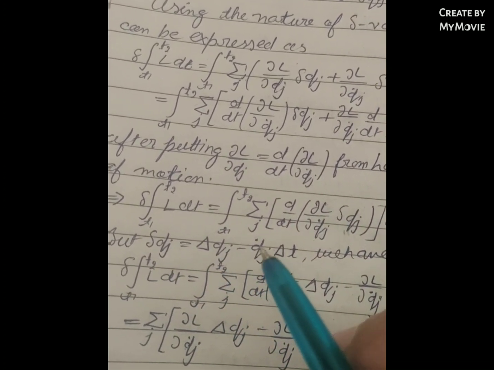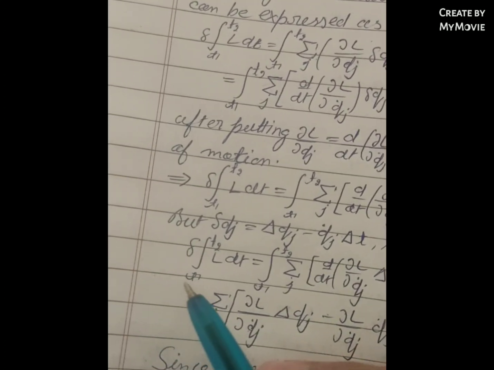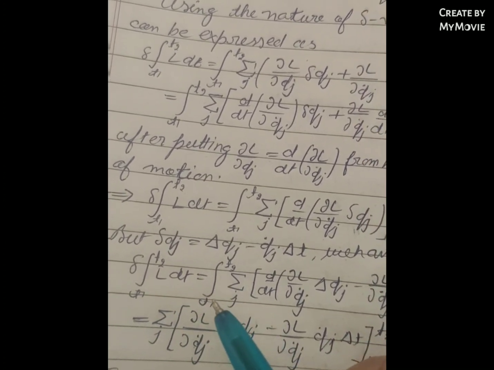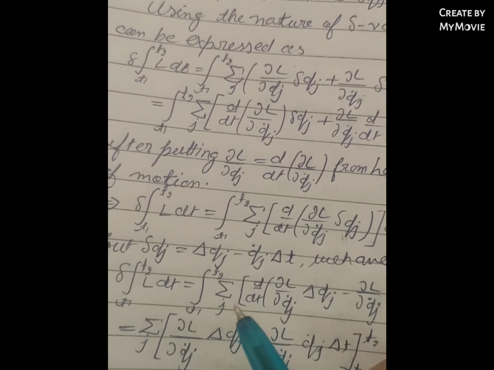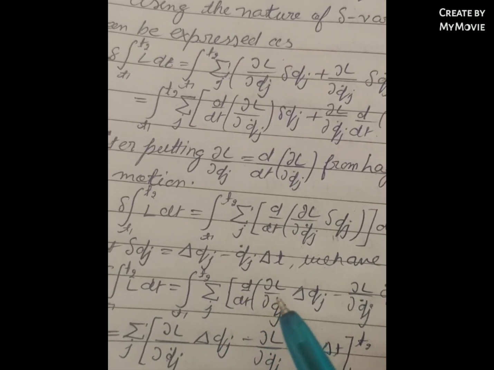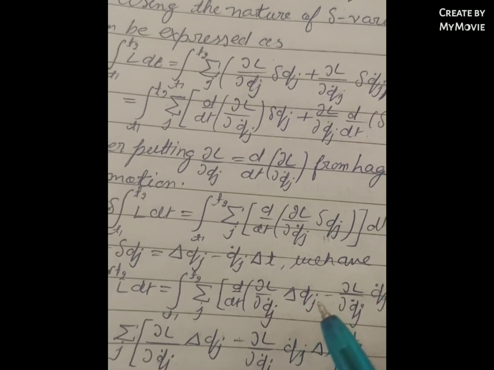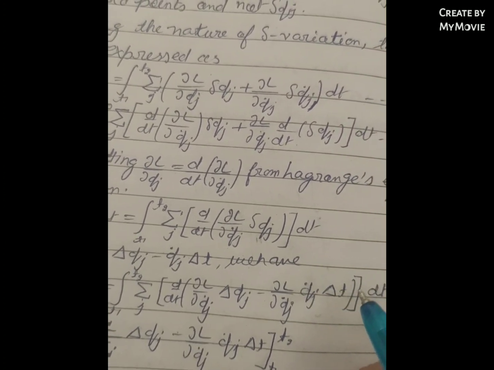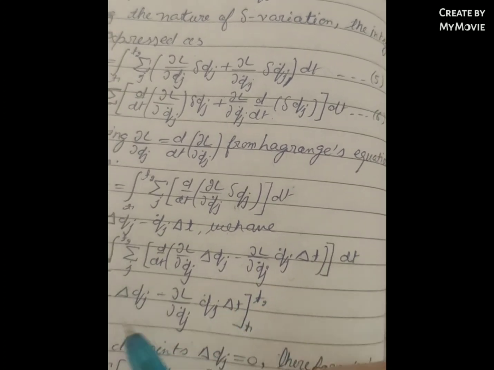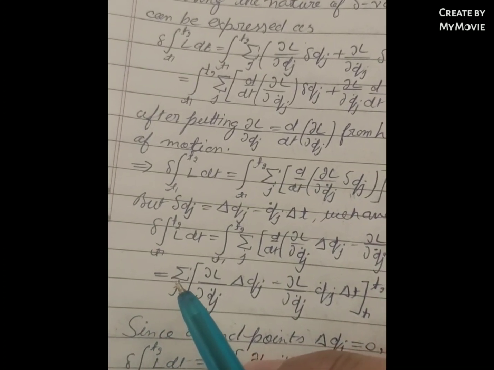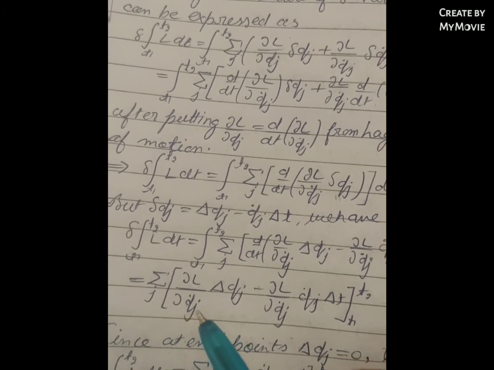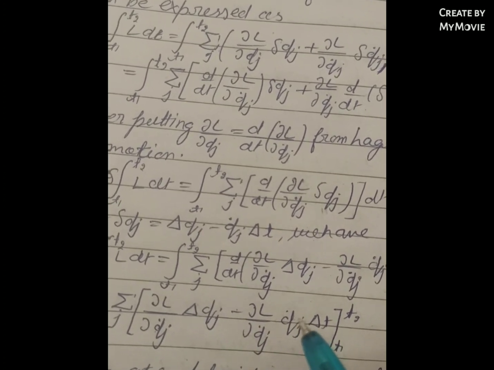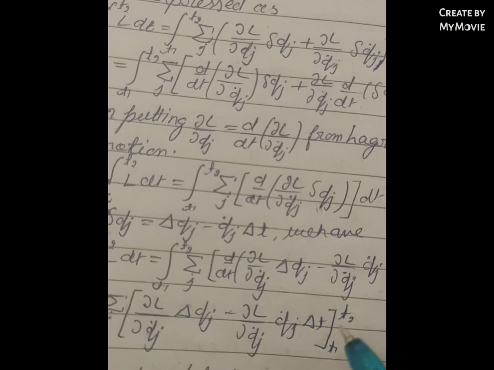But delta qj is equal to delta qj minus qj dot delta t, so we have delta of the integral from t1 to t2 of L dt is equal to the integral from t1 to t2 of sigma j [d over dt (del L upon del qj dot delta qj minus del L upon del qj dot qj dot delta t)] dt, which is equal to sigma j [del L upon del qj dot delta qj minus del L upon del qj dot qj dot delta t] from t1 to t2.